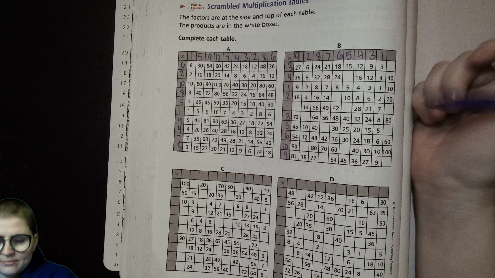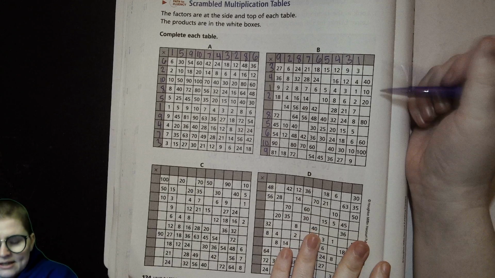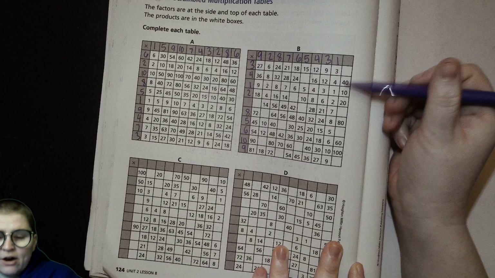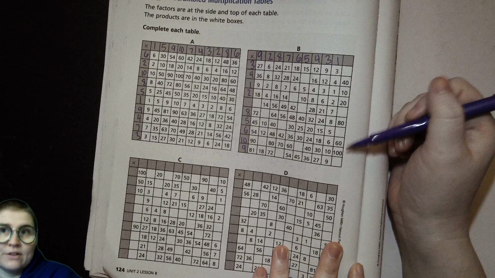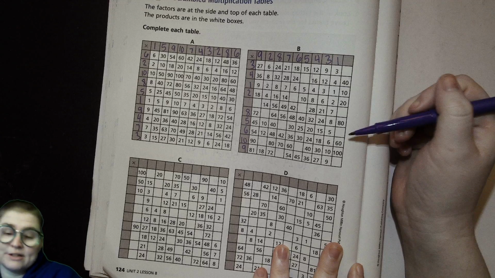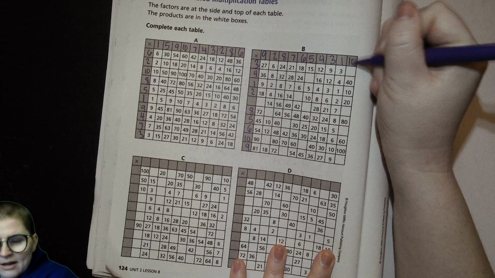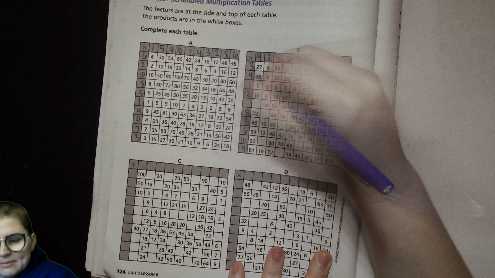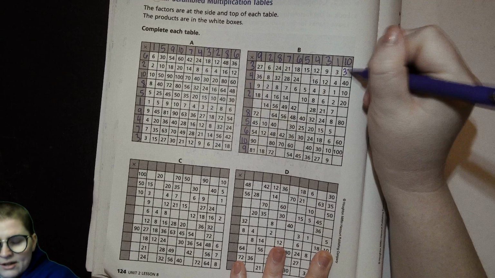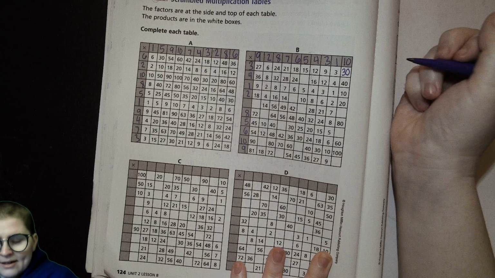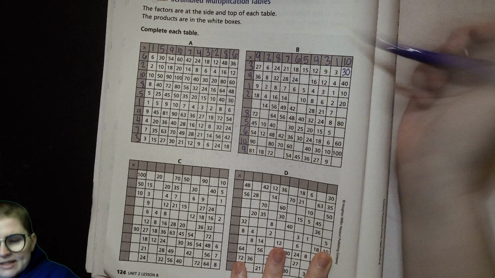Okay. So then, you know what though? I'm looking here at this column and I'm noticing they're all like products of 10, which means that this has to be 10, which then means that this one is 3 times 10, which means it has to be 30. Okay, well, let's start working on some of these interior ones.